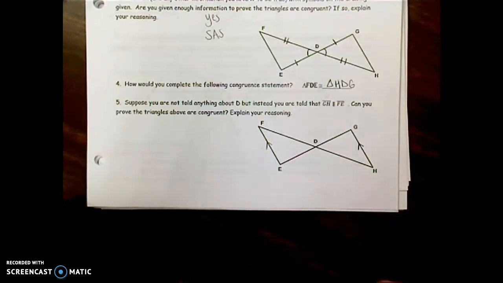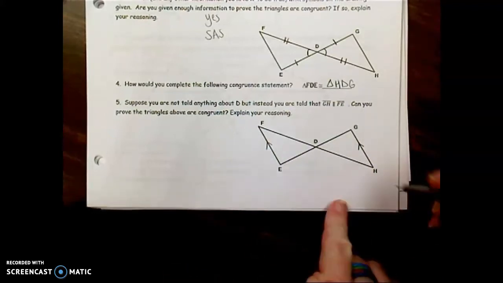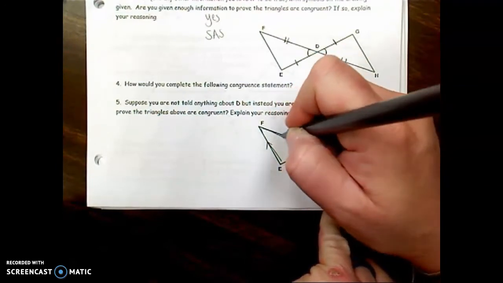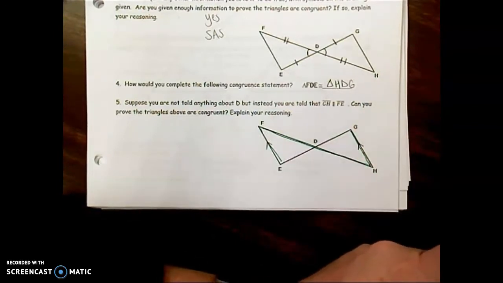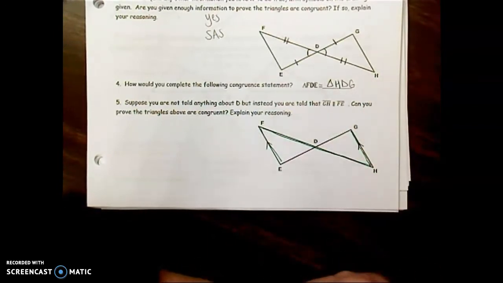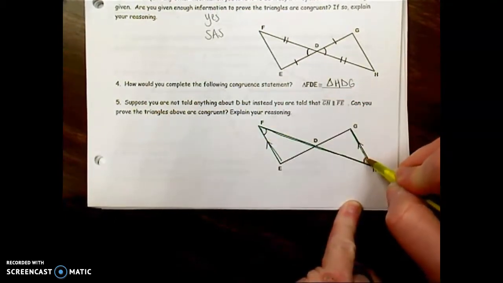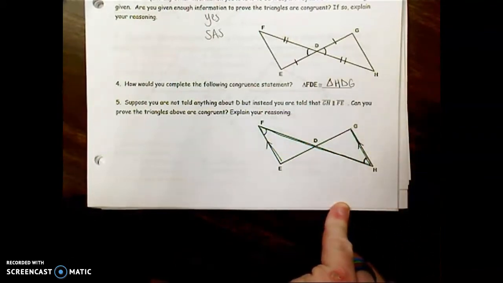Well, when we have parallel lines, remember we have learned some special angle pairs that we should be able to mark at this point. So, for example, we've learned if we can make a Z with our parallel lines, then we know that we have alternate interior angles. So here I'm drawing a Z with my green pen, and that shows me that this angle and this angle are congruent because they are alternate interior angles.